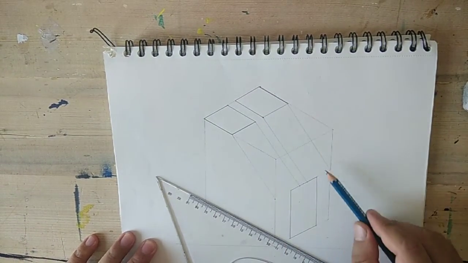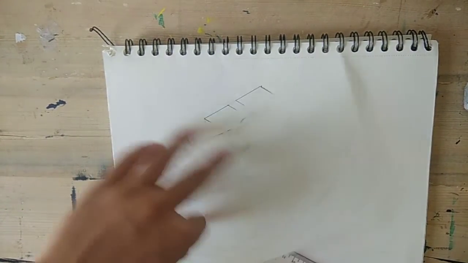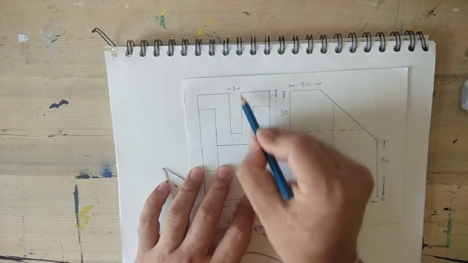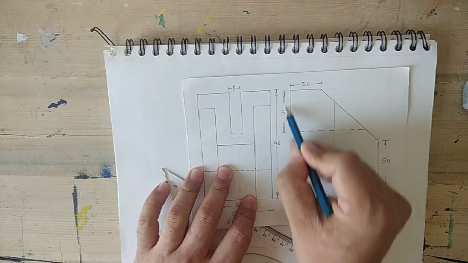Okay, non-isoline projection. Now class we need to find out this depth. Okay, this depth 30 mm depth.